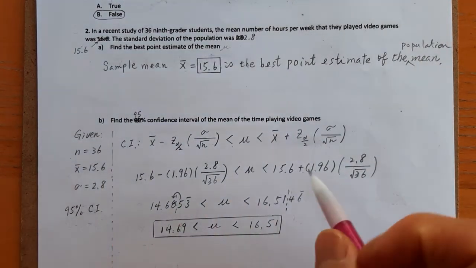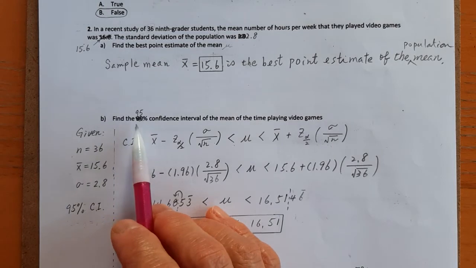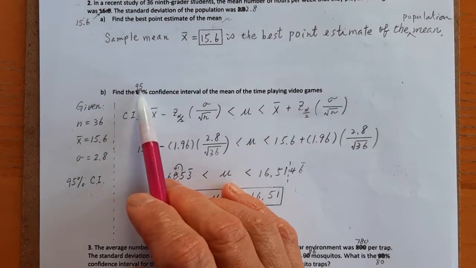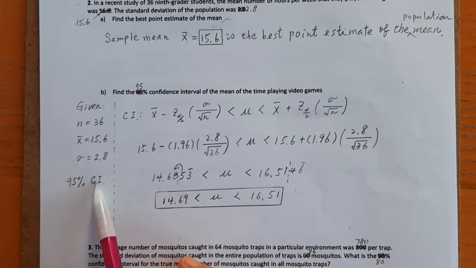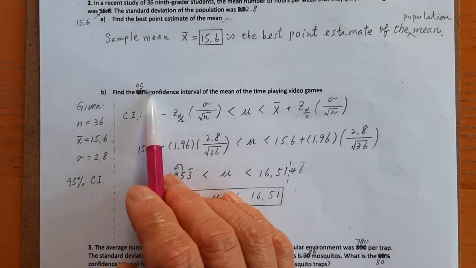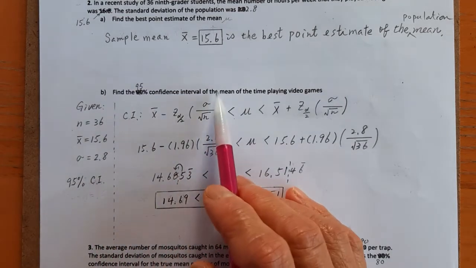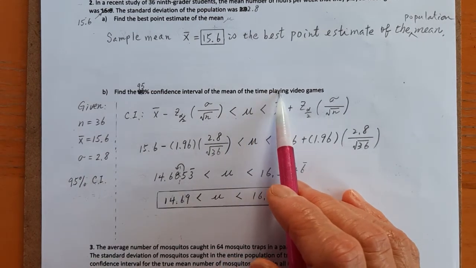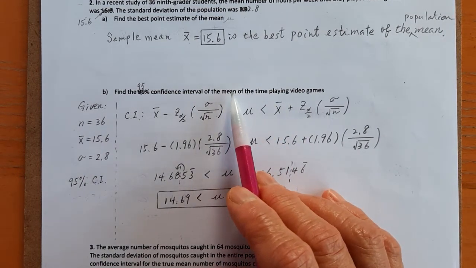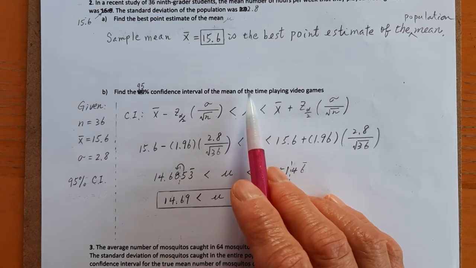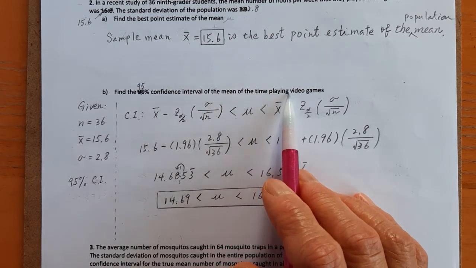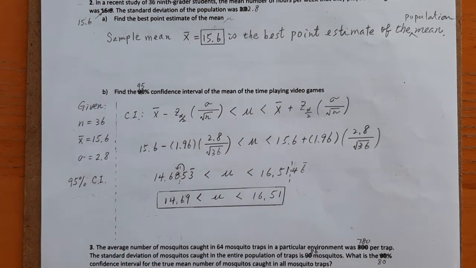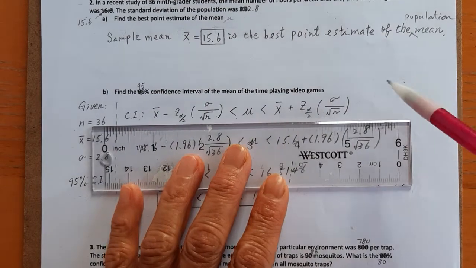And the next one, B. Your homework asks for a 90% confidence interval, but I changed it to a 95% confidence interval. Find the 95% confidence interval of the population mean of the time playing video games. So we will use this formula.